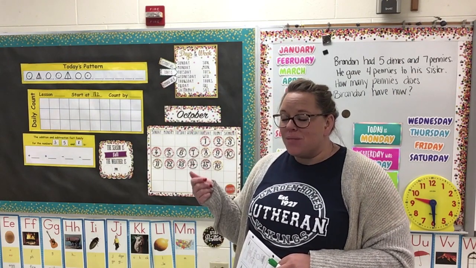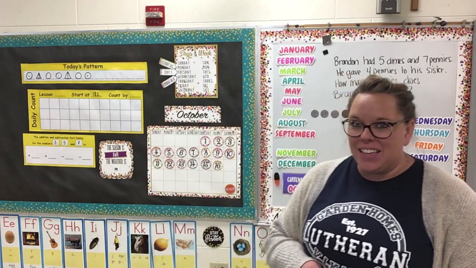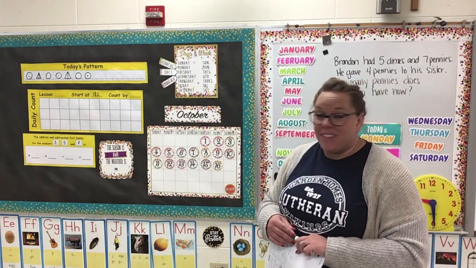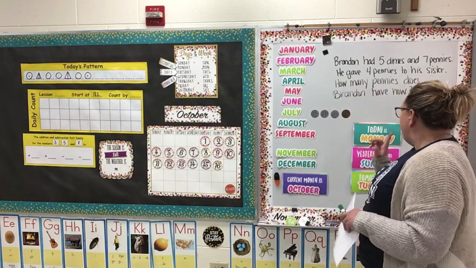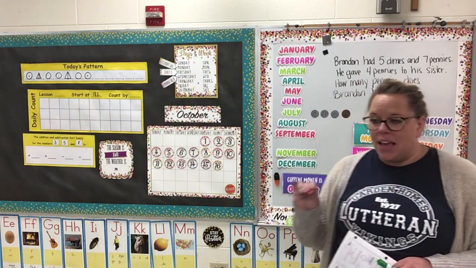This week, we are going to be reviewing our patterns. We have some new patterns to look at. We are also looking at addition and subtraction fact families, as well as money every day. So we have a lot to get to. Let's get started. Let's go ahead and take a look at days of the week.